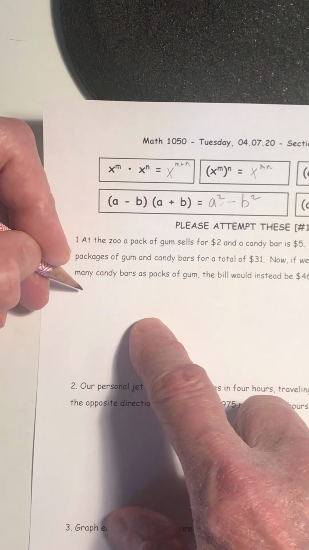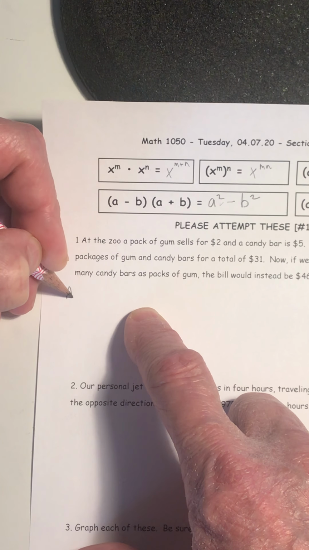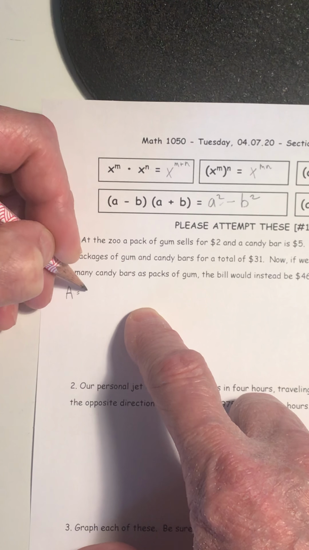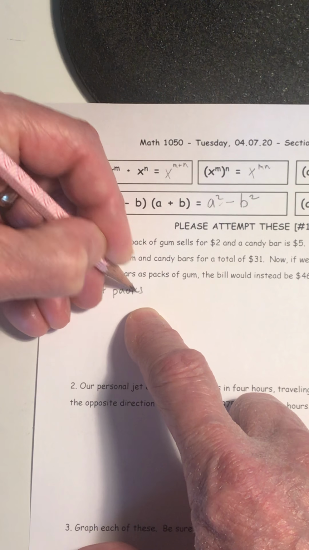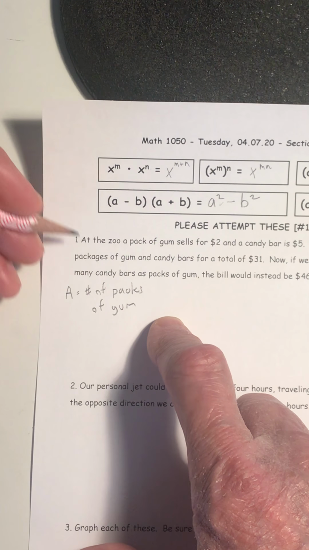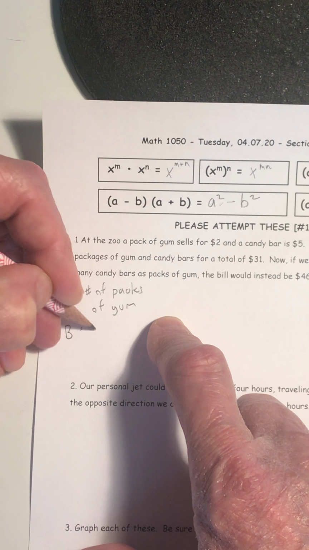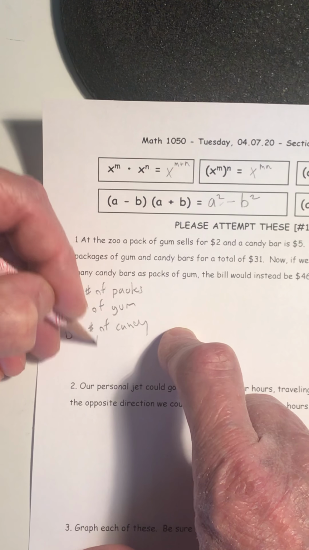So I'm going to say A will be the number of packs of gum, and B will be the number of candy bars.